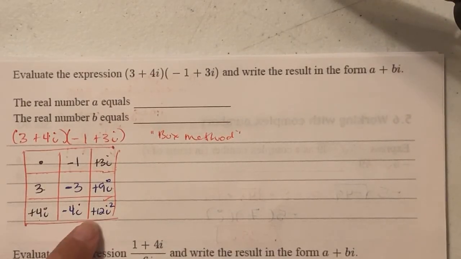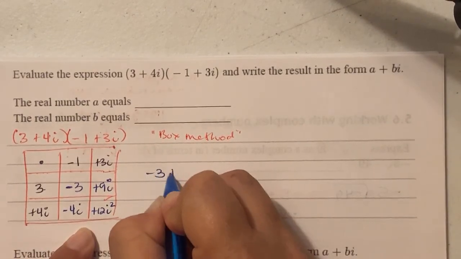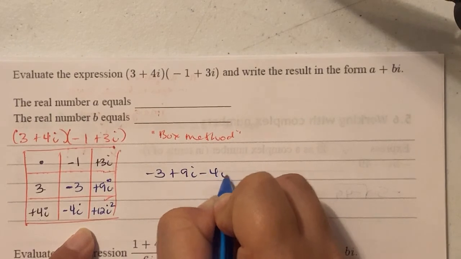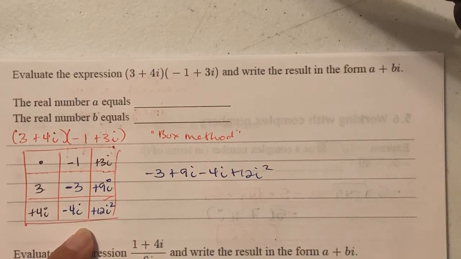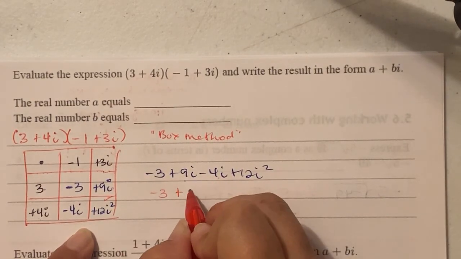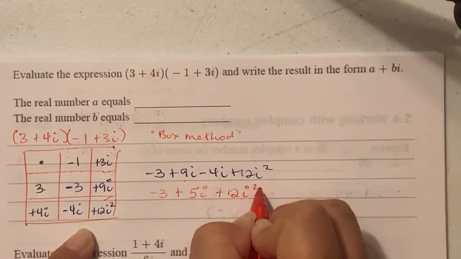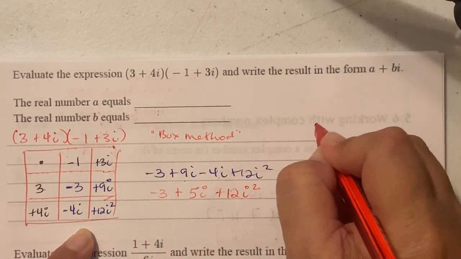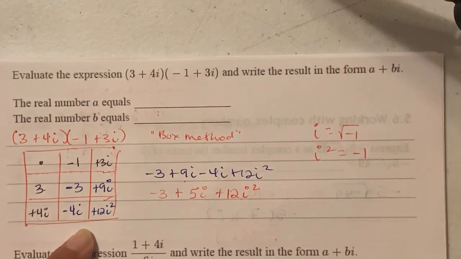I'm going to bring everything out that's in this bottom quadrant. So we see -3, +9i, -4i, +12i squared. When we combine like terms, 9 minus 4, because they have the same attachment, makes it 5i. Remember the rules. i is the square root of -1, but i squared is plain -1.